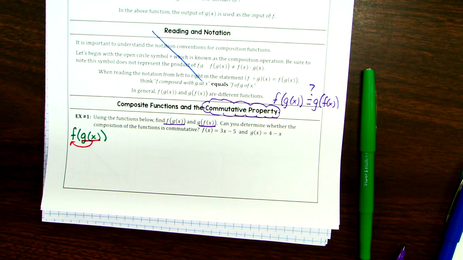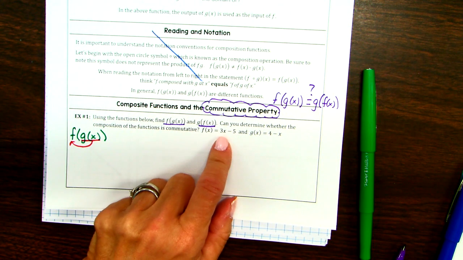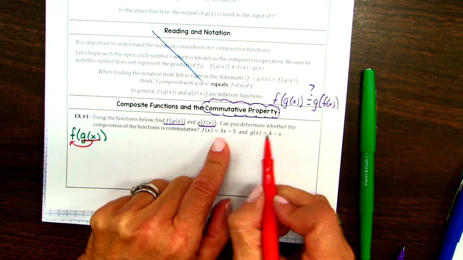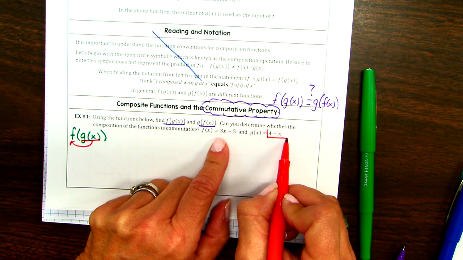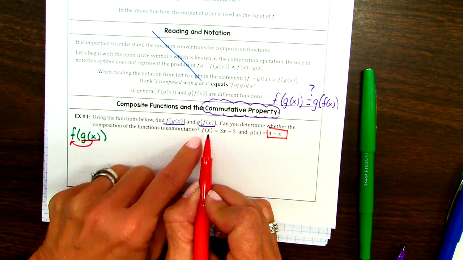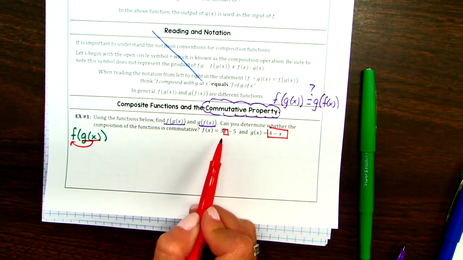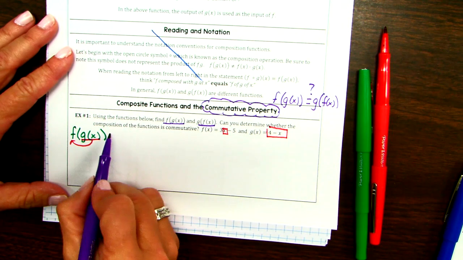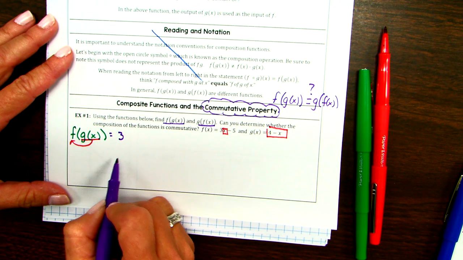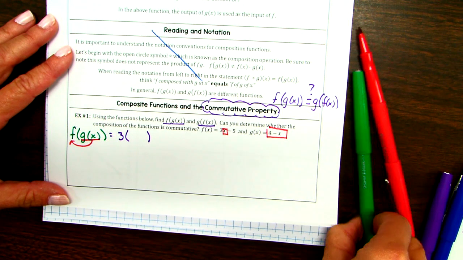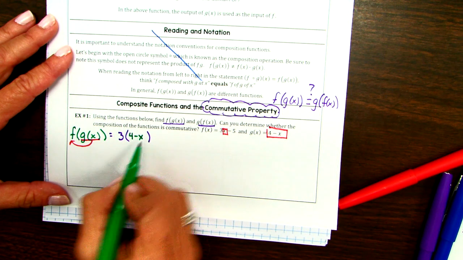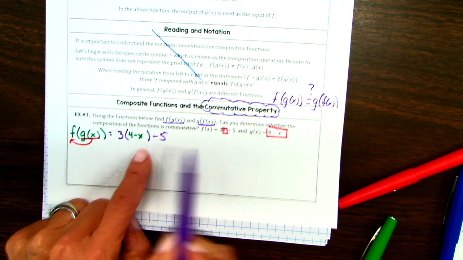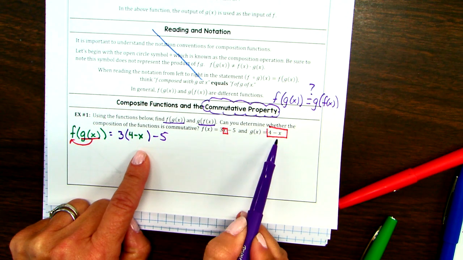Guys, in algebra, where do we plug stuff in? Like if I'm going to plug something into f of x, where am I plugging it into? X, right? There's only one place to plug it in. So what I'm doing here is I'm going to take g of x and plug it into f of x wherever I have an x. And there could be more than one x. In this case, there's only one. It's going to be 3 times 4 minus x. So 3, yes. And then I'm going to put in my g of x, which is 4 minus x. So that's where x used to be, minus 5, right? So this is this function, just with x taken out and that plugged in.